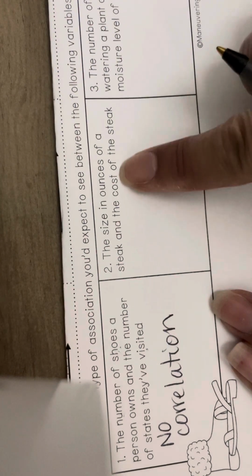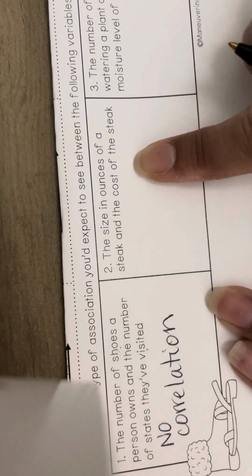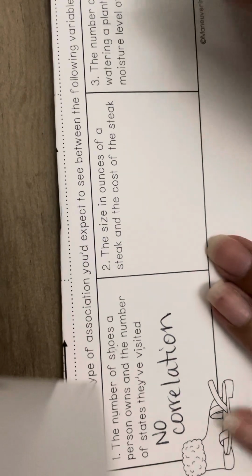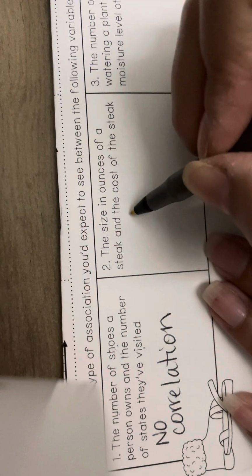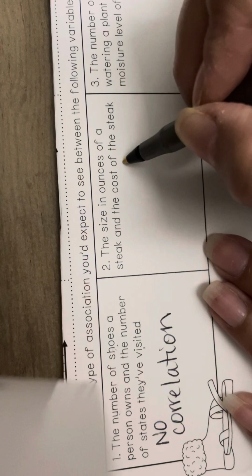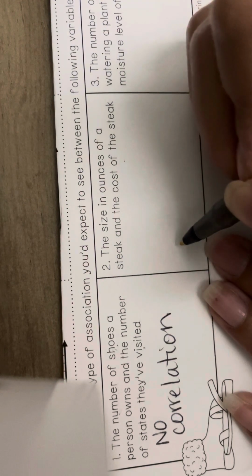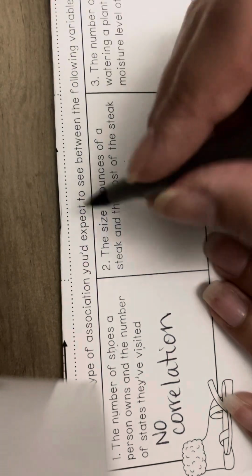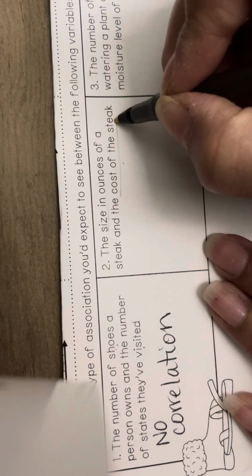The size in ounces of a steak and the cost of the steak. So for those of you that have gone to, say, Roadhouse or just a steak place, right? If you get a 6-ounce steak, it costs so much. But let's say somebody starts asking for an 8-ounce steak, a 10-ounce steak. Well, that's just a bigger steak. So what do you think? If the steak is bigger, is it going to cost you more?